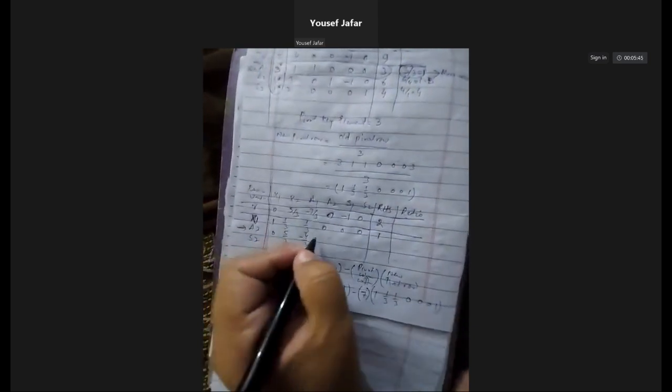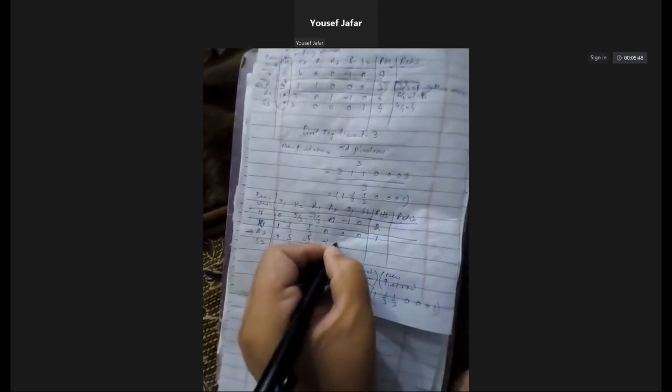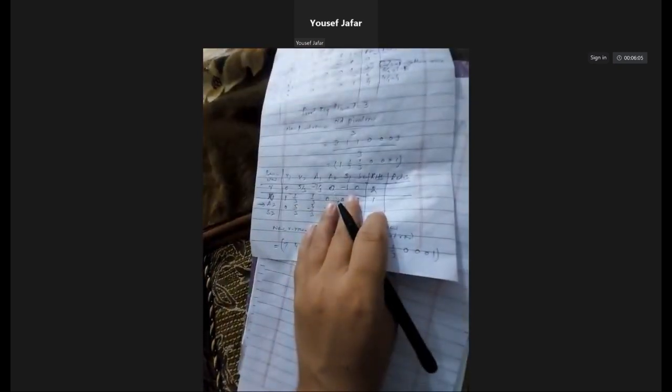We will incorporate it over here. So the values are 0. For x2, we got the value of 5 by 3, minus 4 by 3, minus 1, 0 and 2.